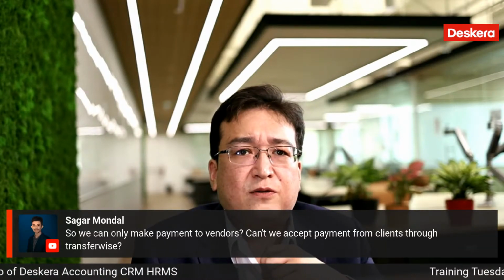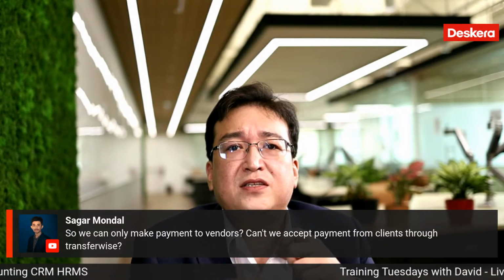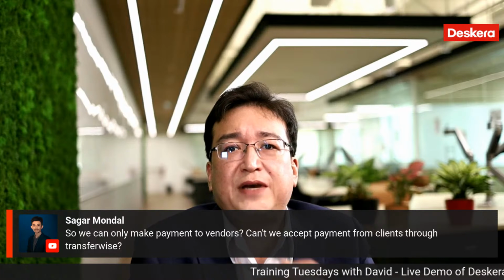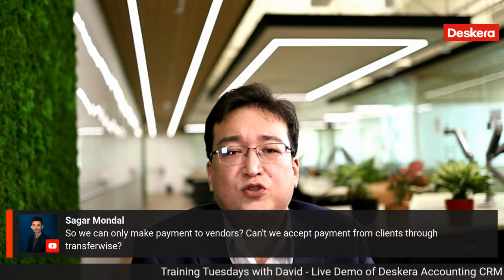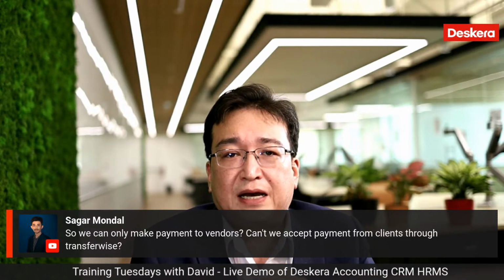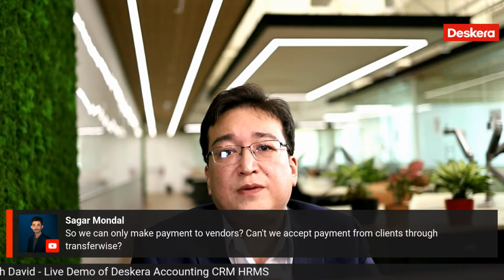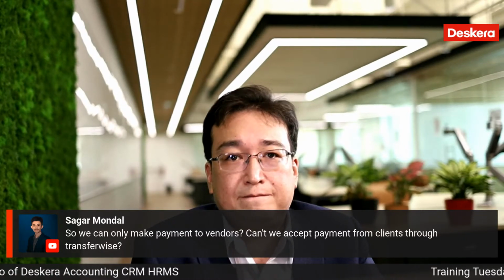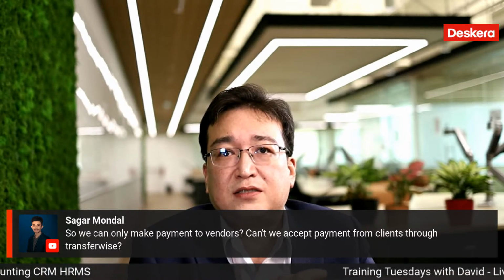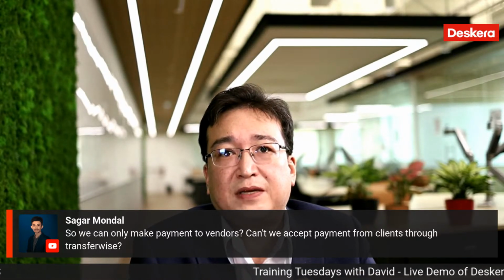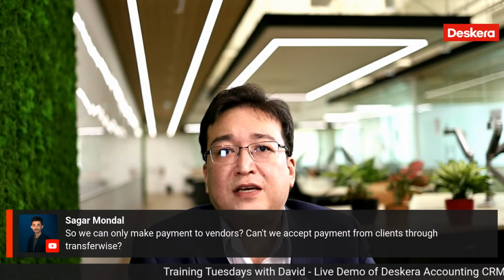The question is, can we accept payments from clients to Transferwise? It's only Transferwise, if I understand correctly, is you send out payments to your vendor. If you want to receive payments from your customer, then you would do it through Stripe, PayPal. You would do it through Veem, but take note, Veem requires your base currency to be in USD. So those are the areas. Based on my understanding, Transferwise and Veem can make payment to vendor.